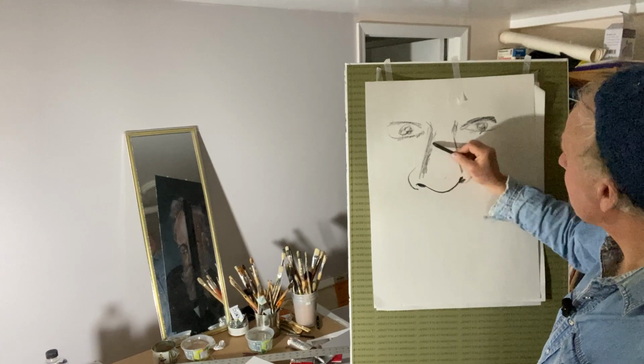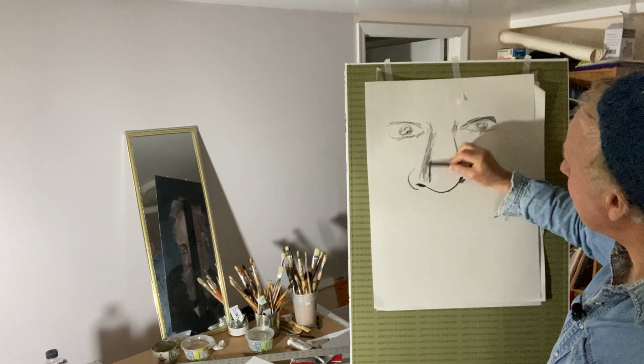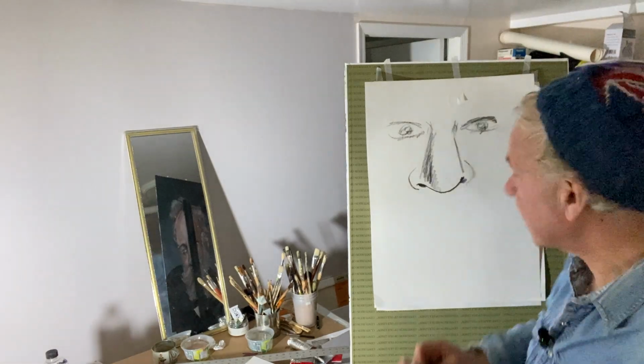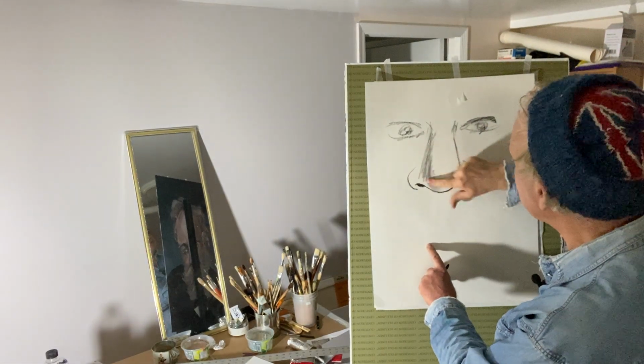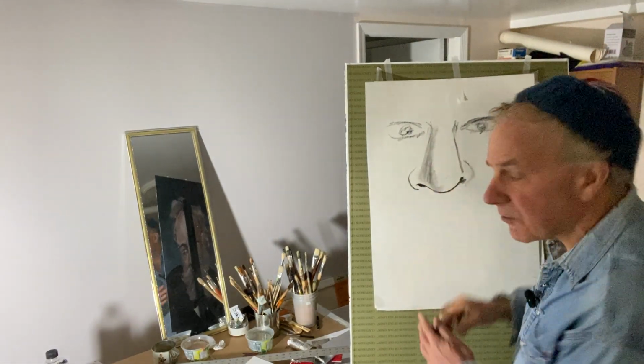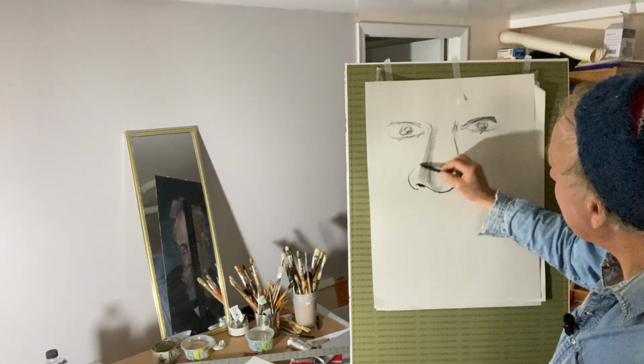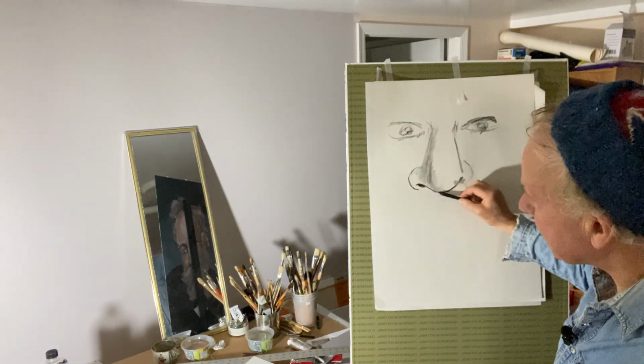So there'll be shading on the nose. Those of you who feel more skilled, we've got a very wide range of talents in the class, from people who are very basic to people who are very advanced. So if you're advanced, you can bring in the shadowing that's on the nose.